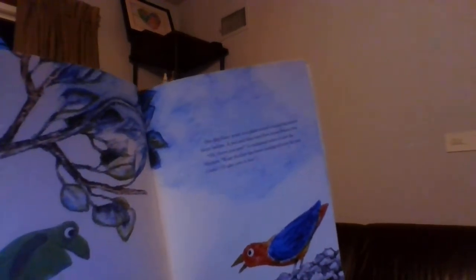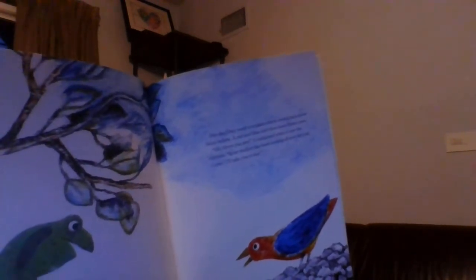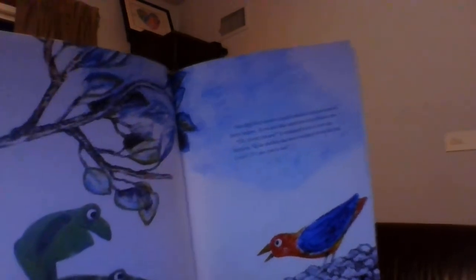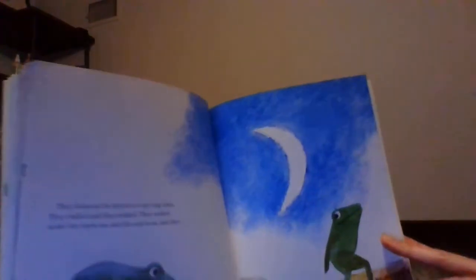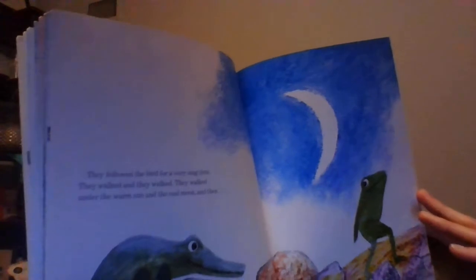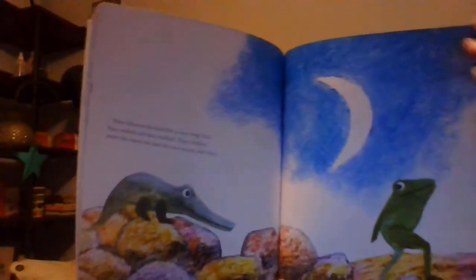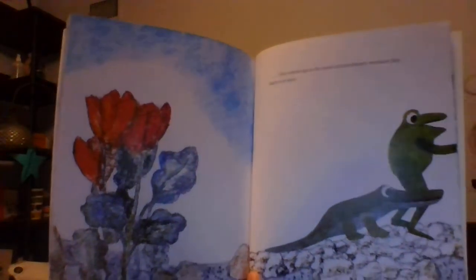One day they went to a place where Jessica had never been before. A red and blue bird flew down from a tree. "Oh, there you are," it exclaimed when it saw the chicken. "Your mother has been looking all over for you. Come, I'll take you to her." They followed the bird for a very long time. They walked and they walked. They walked under the warm sun and the cool moon. And then they came upon the most extraordinary creature they had ever seen.